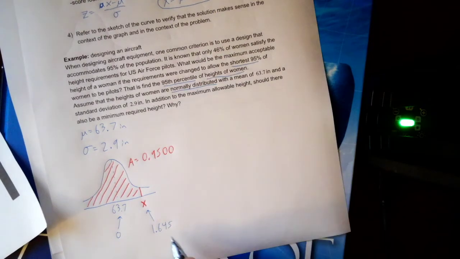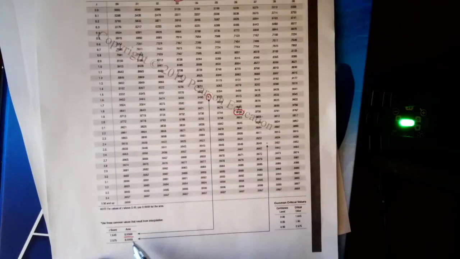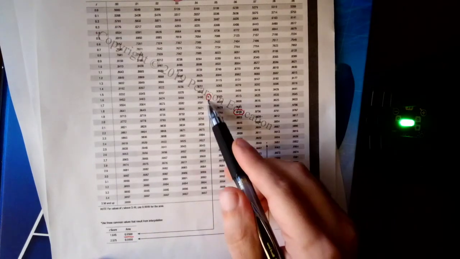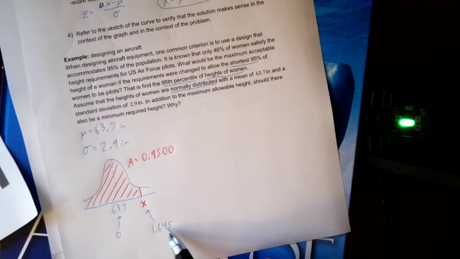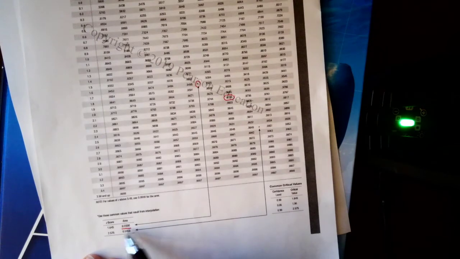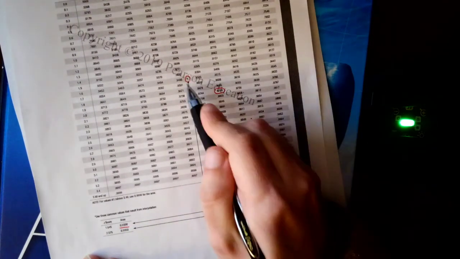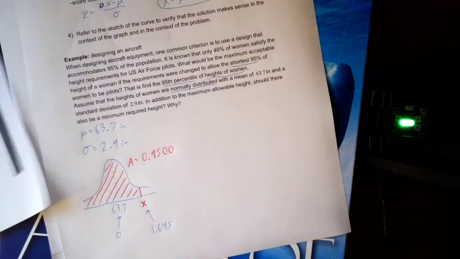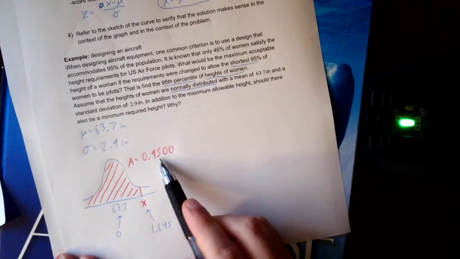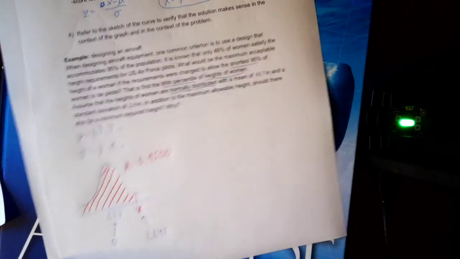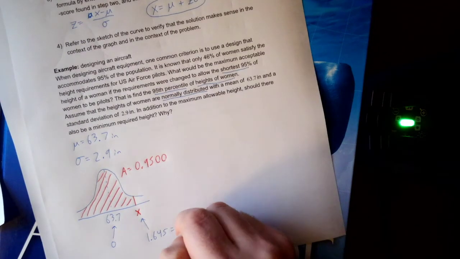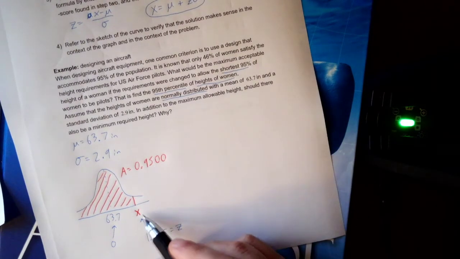And we use this specific z-score because the table directs us to it with an asterisk, right? Normally z-scores are 2 decimal places, but in this unique instance for 95%, it tells us to use the 3 decimal place z-score. There's a little asterisk to tell us that. So I found 0.9500 as an area and found the z-score. Remember, this is z. So now I want to find x.